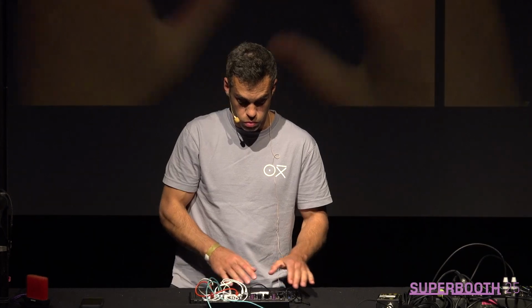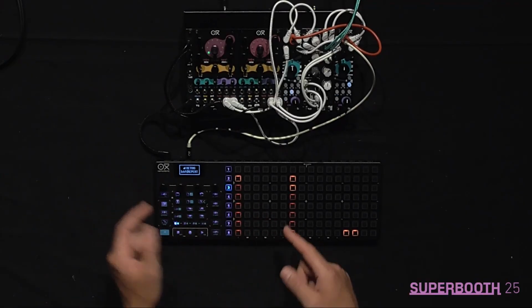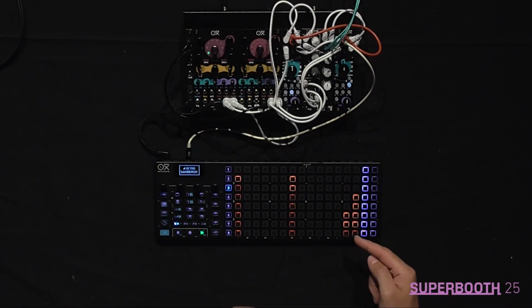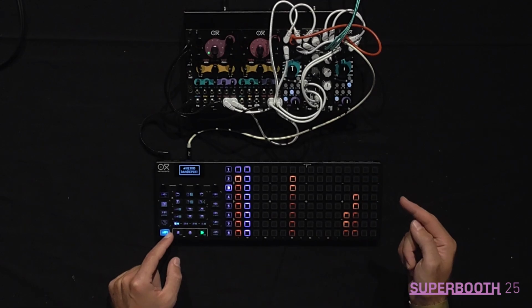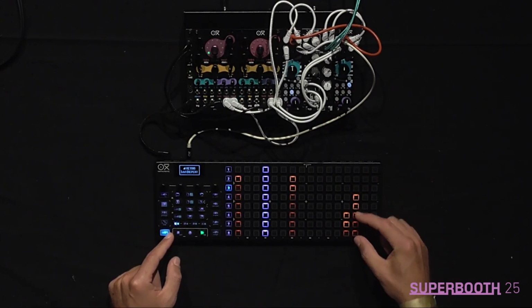Another way to play with the repeats is getting into the repeat view. Like, you see, right? You have now 5 repeats in 3 steps, or in 2.